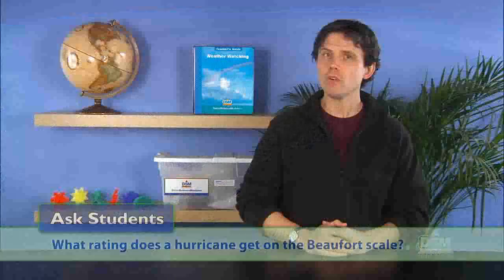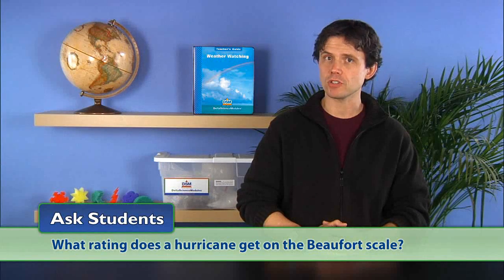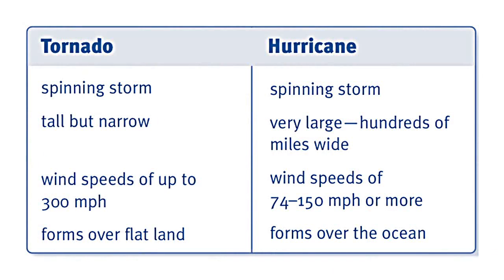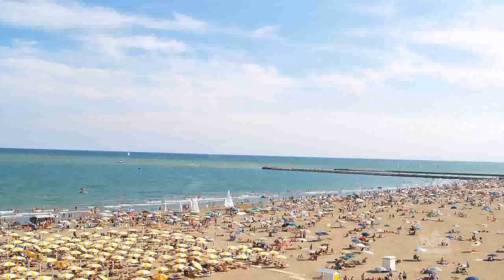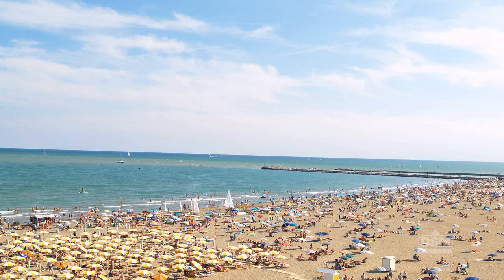Ask students, what rating does a hurricane get on the Beaufort scale? Students should respond that a hurricane gets a 12. Explain that hurricane winds can range from 74 to over 150 miles per hour, which is not quite as strong as a tornado, but strong enough to tear roofs off homes and uproot trees. Inform students that hurricanes form over warm oceans, usually during the summer months. Then identify the 3 ingredients needed for a hurricane to form: wind, heat, and moisture.